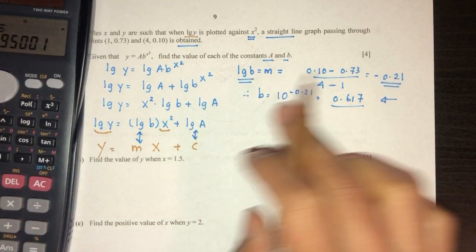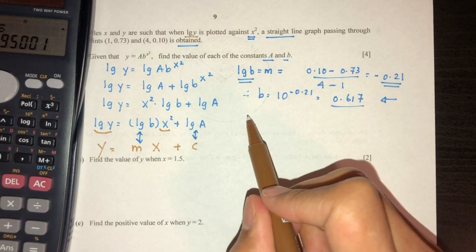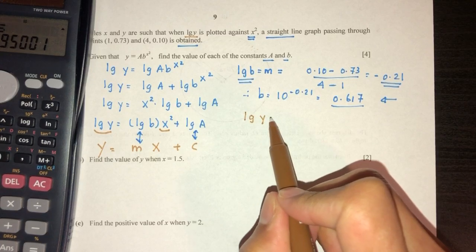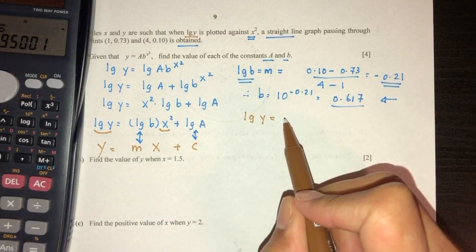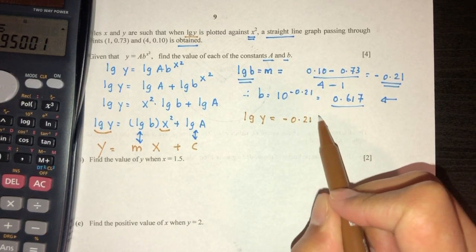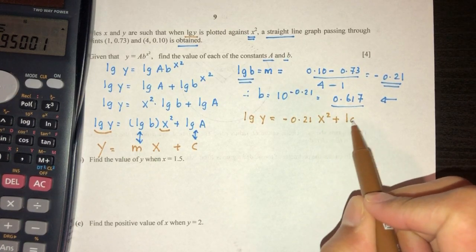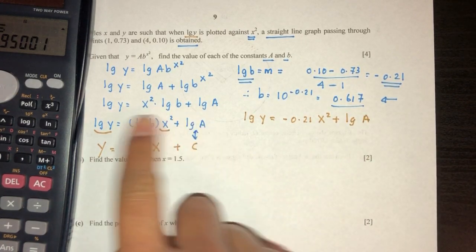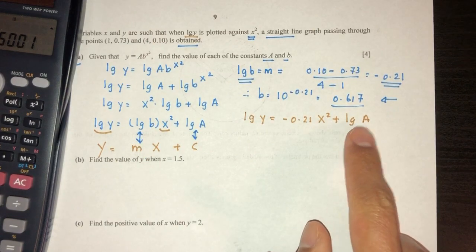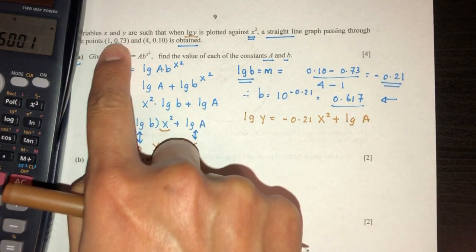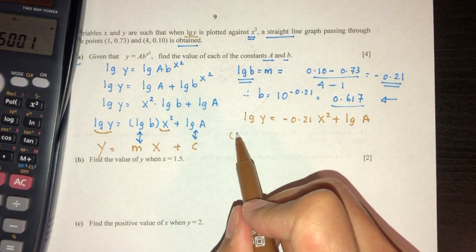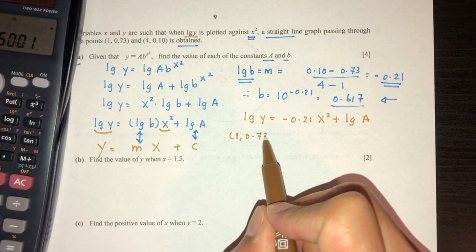So now we know this value. Replace back in your equation. You will have log of y is log of b, which is minus 0.21, times x squared plus log of a. Now we have to use one of those points to find the value of a. So let's use this point. Let's use the point 1 and 0.73.